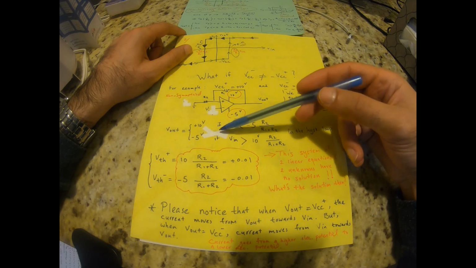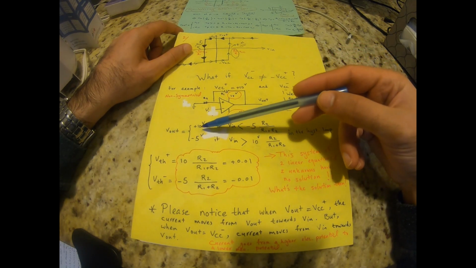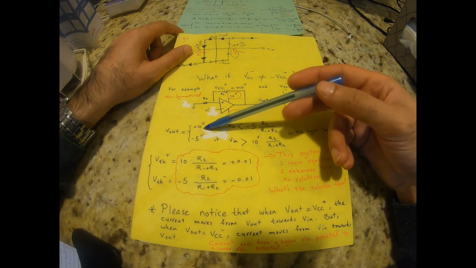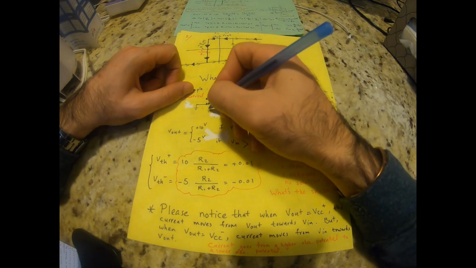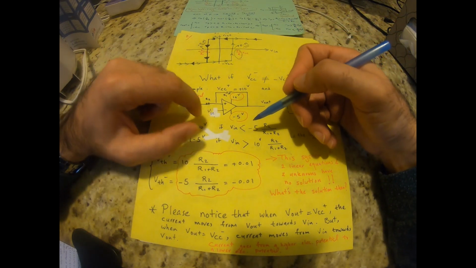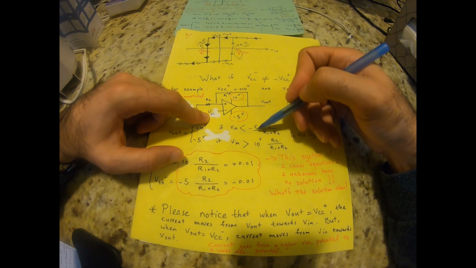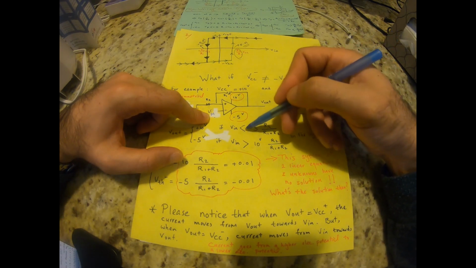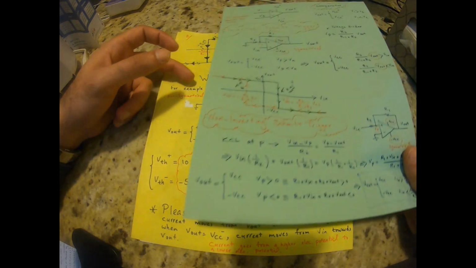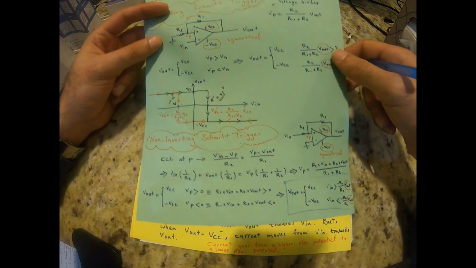So if I write the equation, we want the output voltage to be positive 10 volt. When is this going to happen? When V in is smaller than -5 times R2 divided by R1 plus R2, right? Which is what you see here.